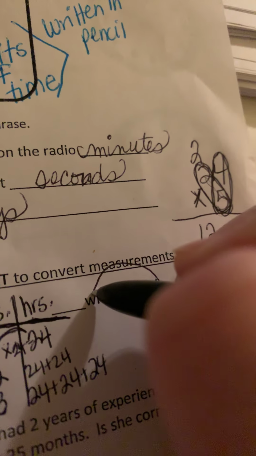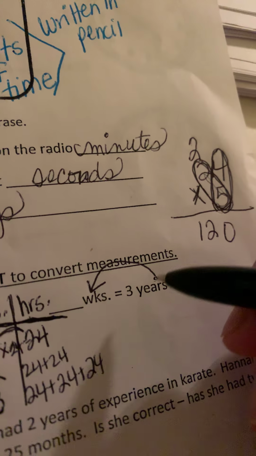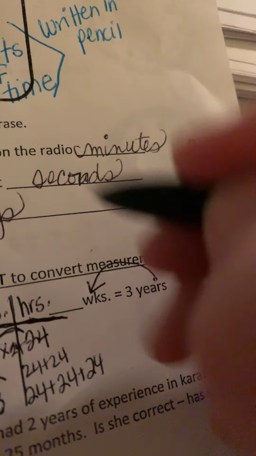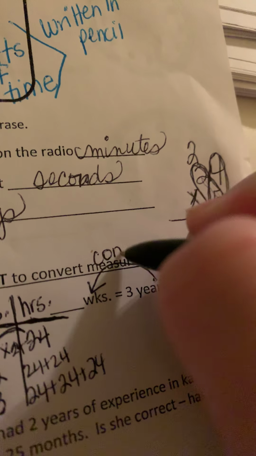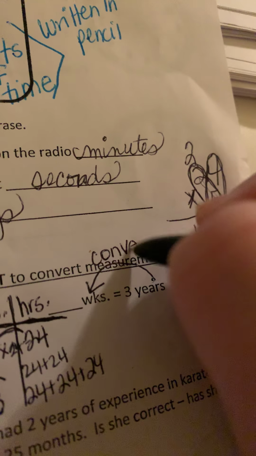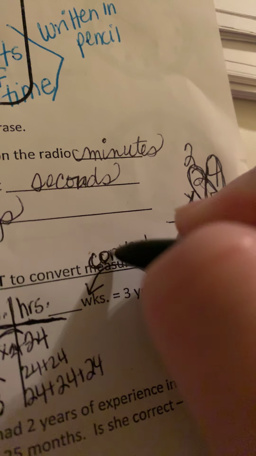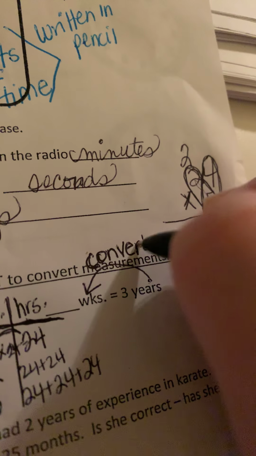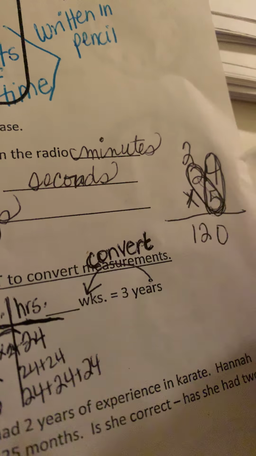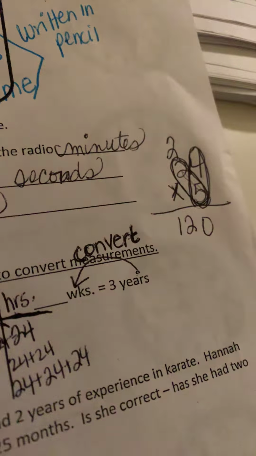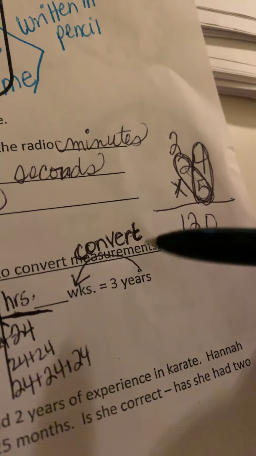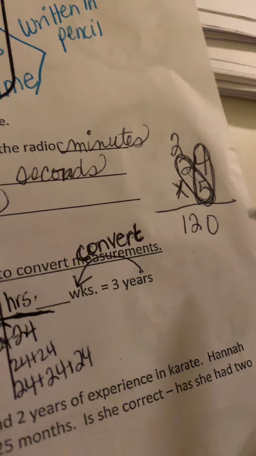This last one, we're going to convert years to weeks. Years to weeks. What do we call that? We're going to convert. Let's write it again. C-O-N-V-E-R-T. Convert. Read it, write it, say it. If you only say it one time or write it 2 or 3 times and you don't bring it back day after day, week after week, we forget. To get it into long term, it's read it, write it, say it, convert.